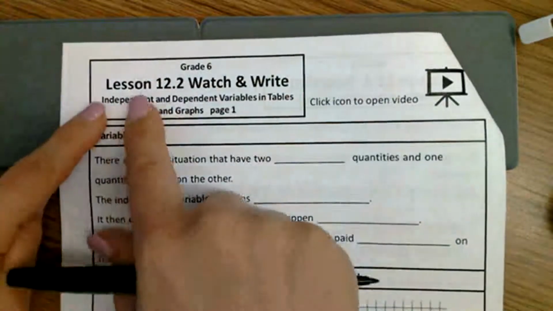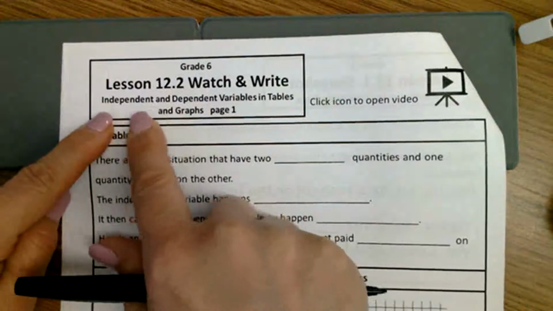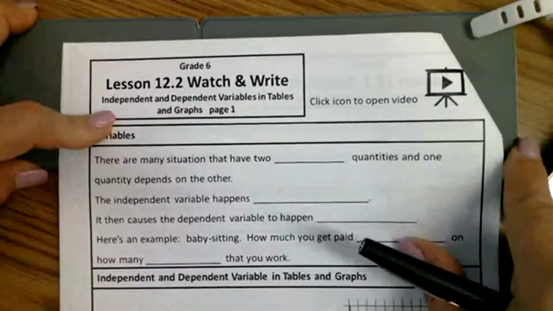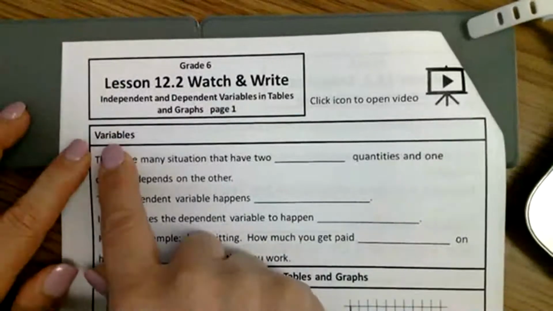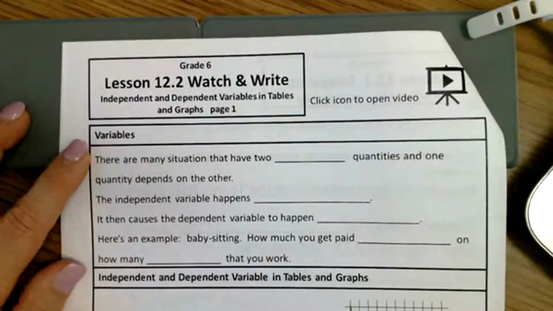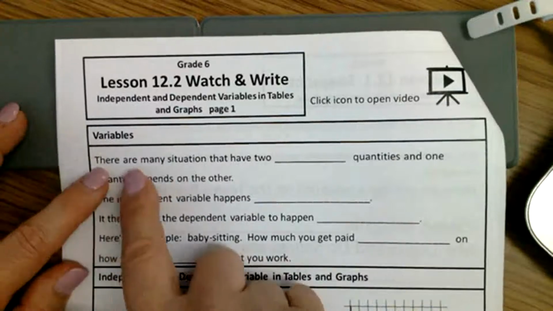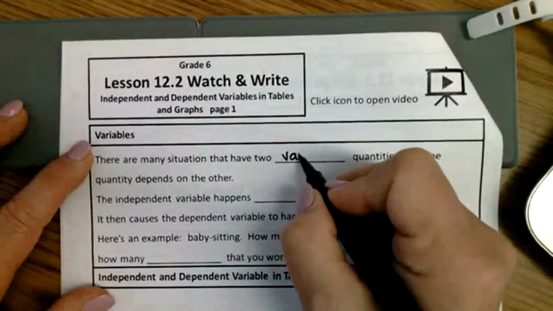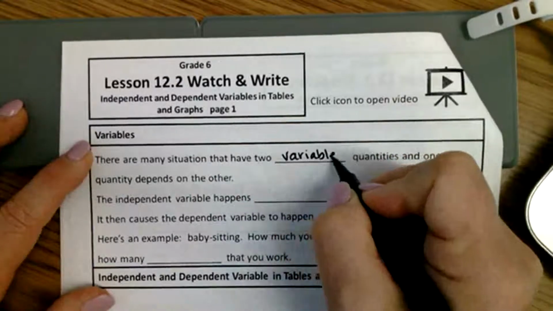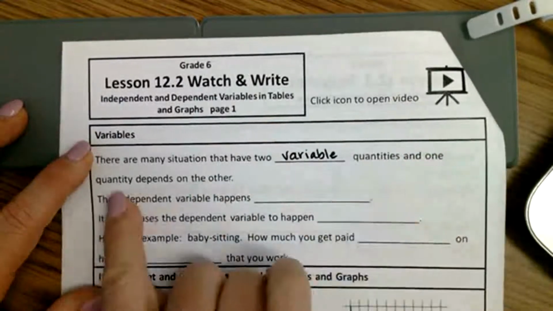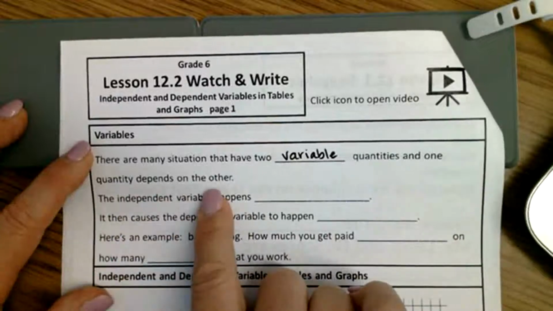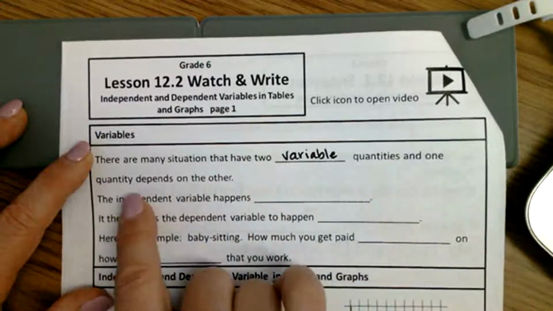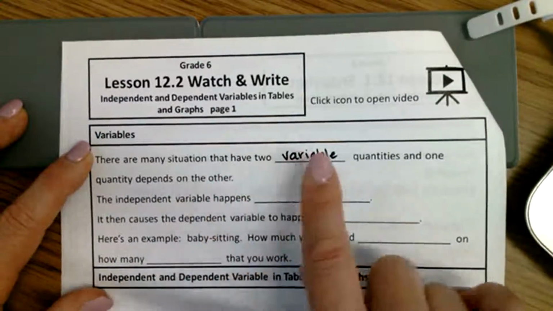Okay, this is lesson 12.2. It's called independent and dependent variables in tables and graphs. All right. So we're going to talk about variables. We're going to talk about independent and dependent variables. There are many situations in the world that have two variable quantities, and one quantity depends on the other.